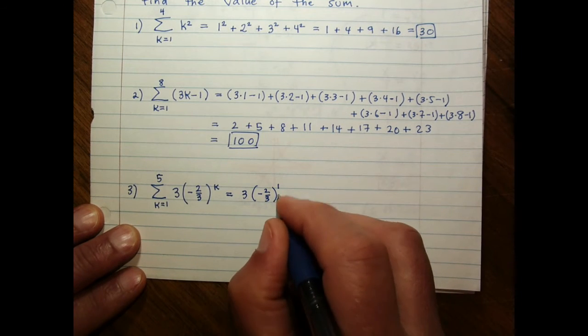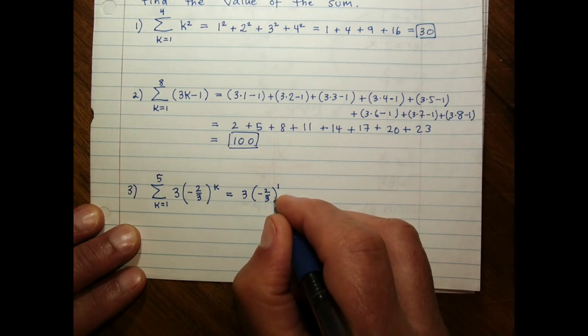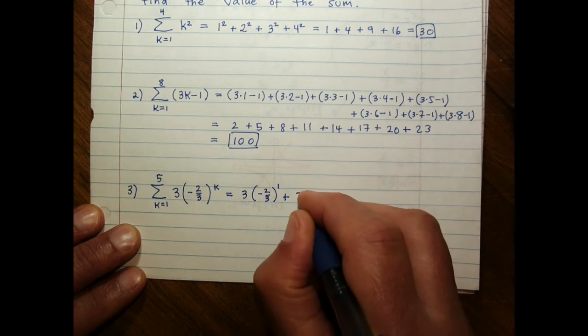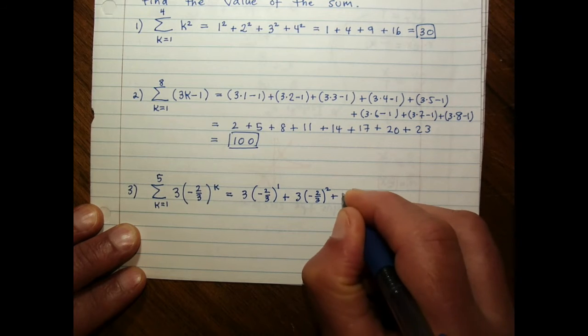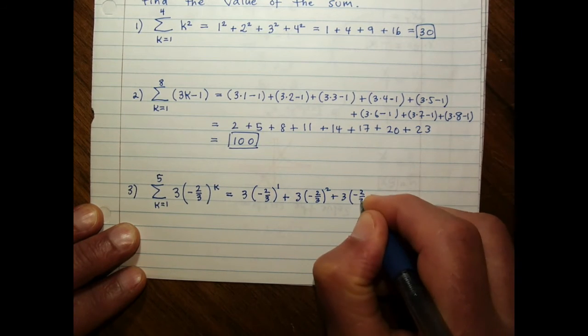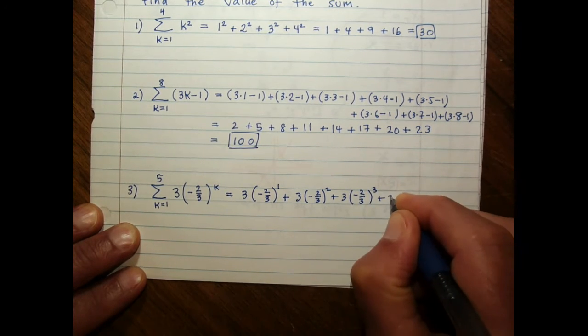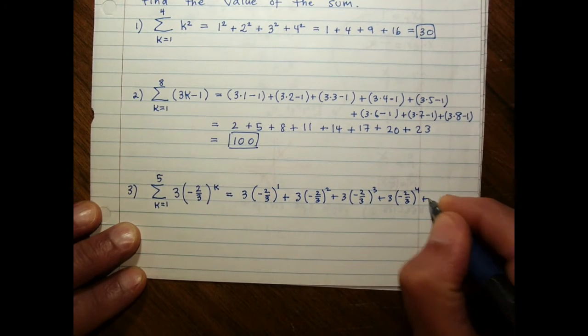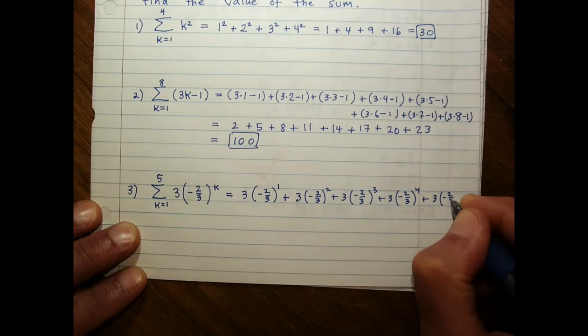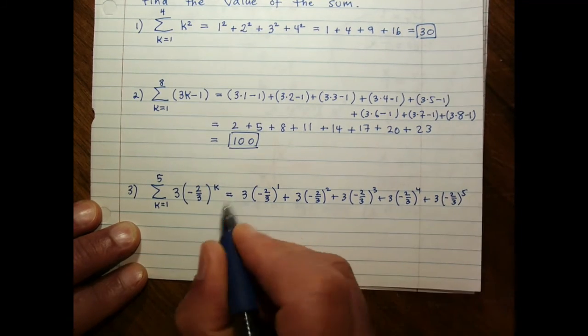Here's k equals 1, plus 3 times negative 2/3 squared, plus 3 times negative 2/3 cubed, plus 3 times negative 2/3 to the 4th, plus 3 times negative 2/3 to the 5th.